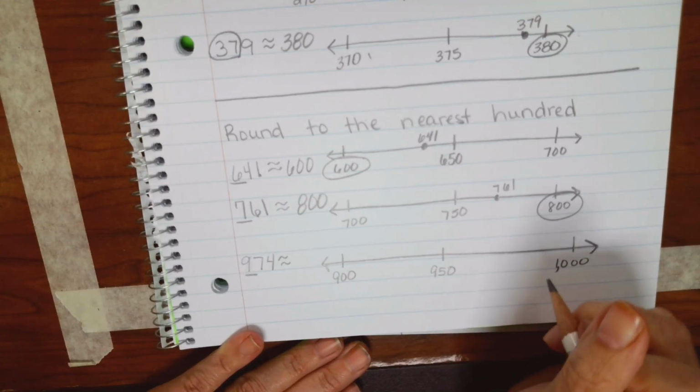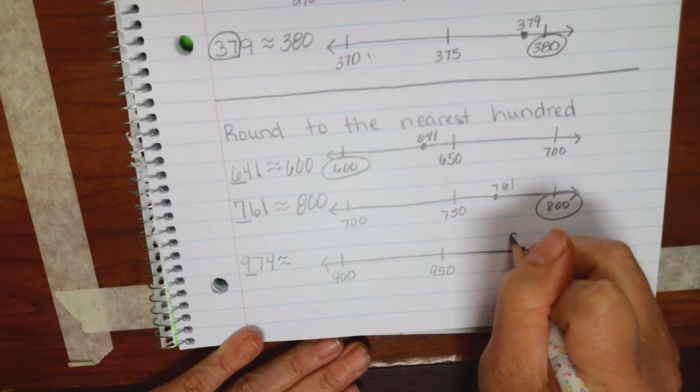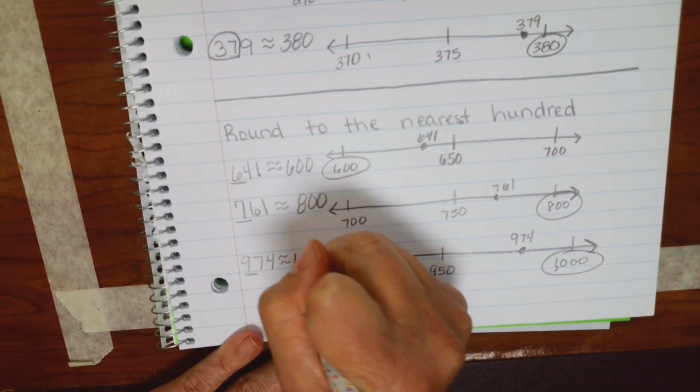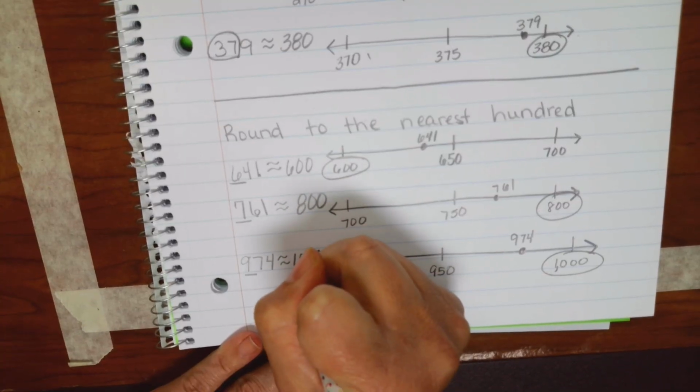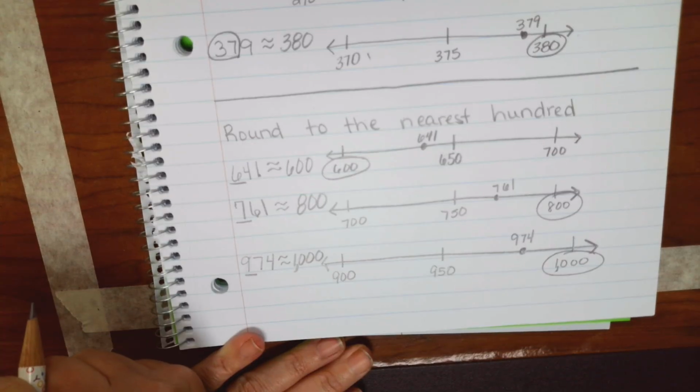974 is greater than 950, so it's going to be over here. 974 is our data point. It's going to be closer to 1,000, so therefore we have 1,000. Make sure you put your comma 3 digits back. And that is our daily review on rounding to the nearest hundred.